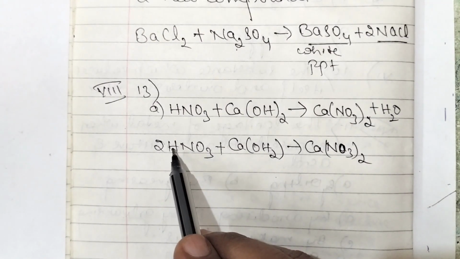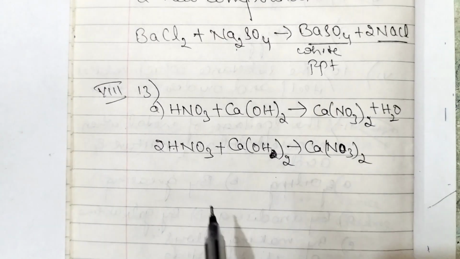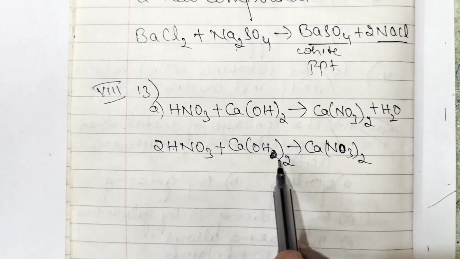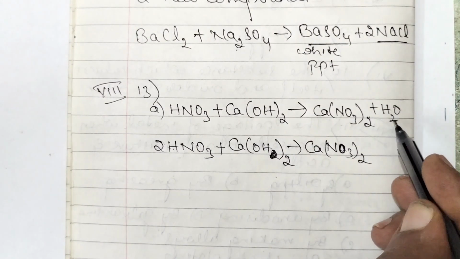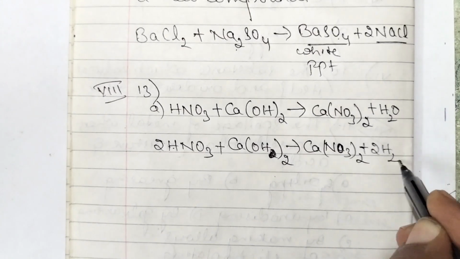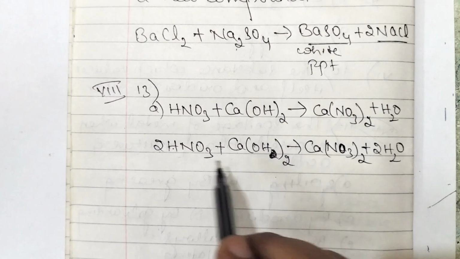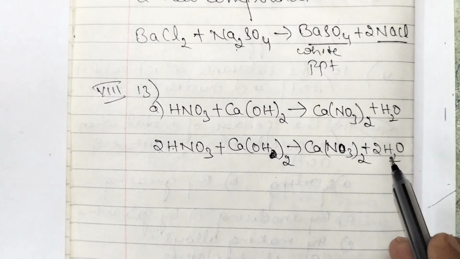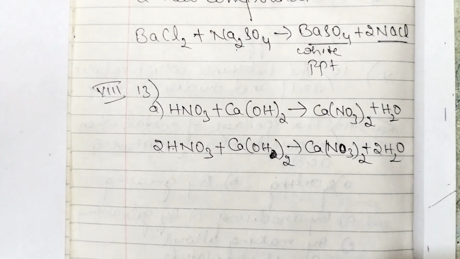Then hydrogen: here 2 hydrogen is there, and here Ca(OH)2, so 2 hydrogen, here 2 hydrogen, total 4 hydrogen should be there. Here only 2 hydrogens are there, therefore we should write 2H2O. So now it will become 2 twos are 4. Here 2 hydrogen, here 2 hydrogen, total 4 hydrogen. Then oxygen 2 is there, here also oxygen 2 is there. So now the equation is balanced.